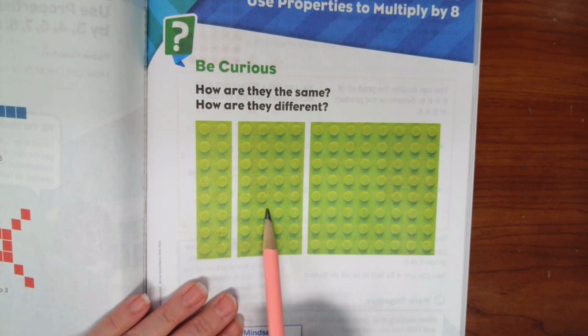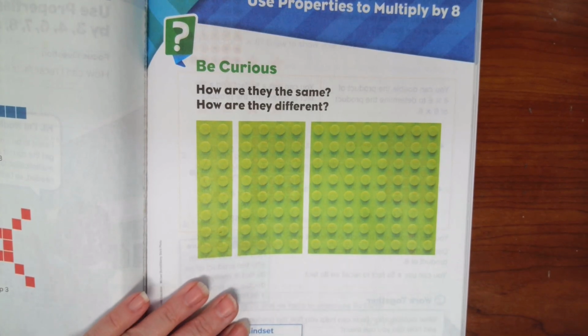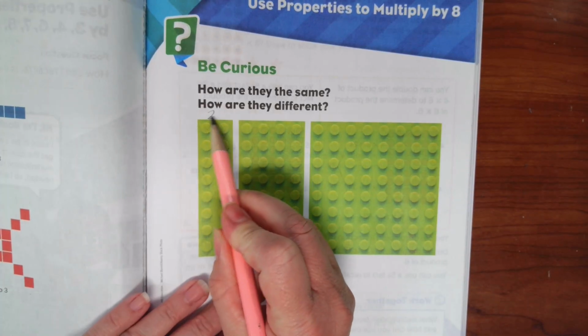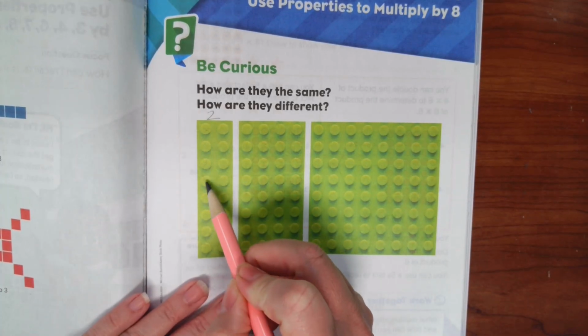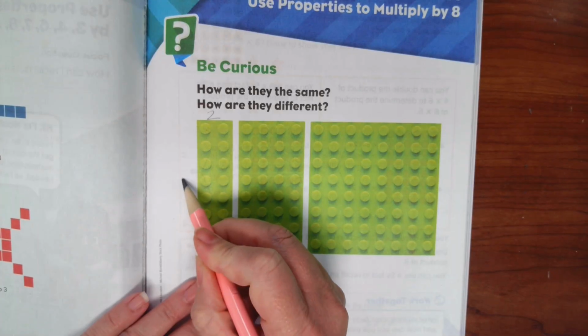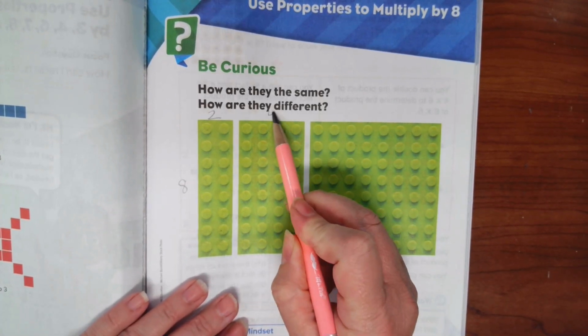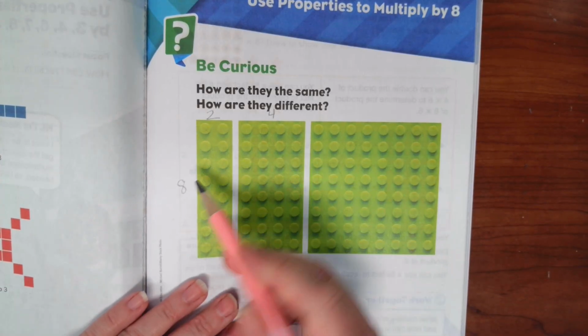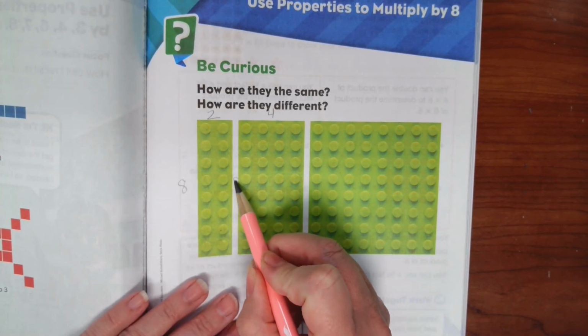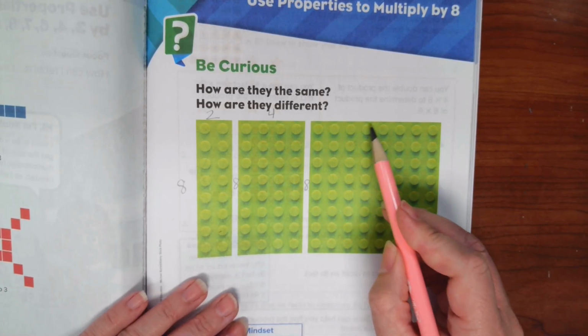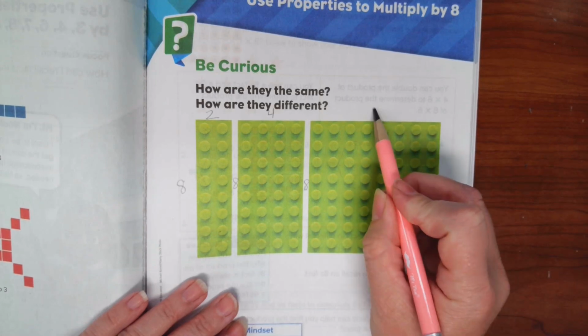So look at these blocks. How are they the same and how are they different? Hopefully you realize that this is an array. 1, 2, so there's 2 on this one. 1, 2, 3, 4, 5, 6, 7, 8. There's 8 on this side. 1, 2, 3, 4. There's 4 on this side. And there's still 8 on the side because they're the same all the way down. So there's 8 here. There's 8 here. 1, 2, 3, 4, 5, 6, 7, 8. So there's 8 there.